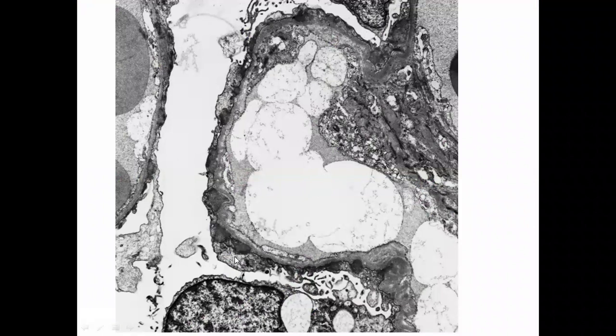Since they are lying just beneath the podocyte, the other name for podocyte is a visceral epithelial cell. This is a podocyte nucleus, a big nucleus, and this is the podocyte cytoplasm. You can see these deposits: 1, 2, 3, 4, 5, similarly 6, 7. So there are subepithelial immune complex deposits.